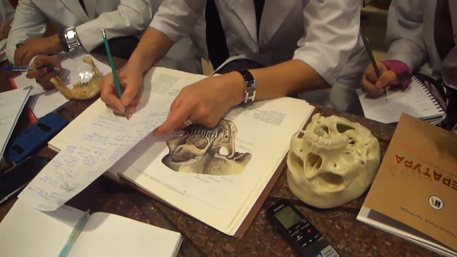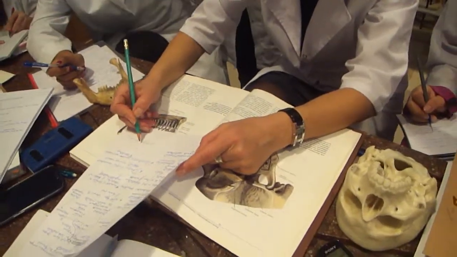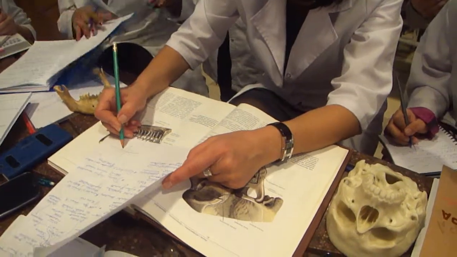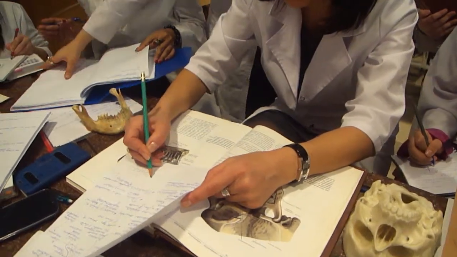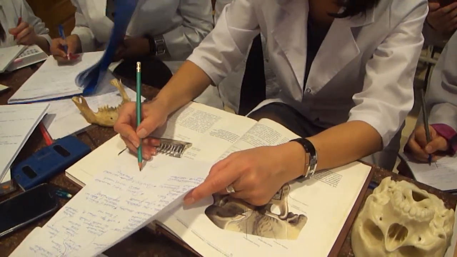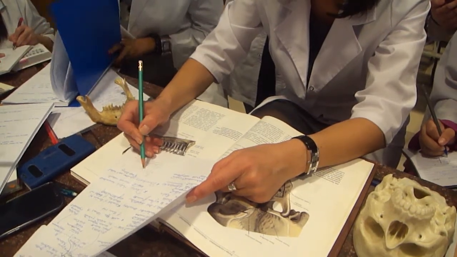Left is this, right is this. Not for me, for the patient. You describe: on each side we have 2 incisors, 1 canine, 2 premolars, and 3 molars. Yeah? Or you can use incisivus, caninus, premolaris, molaris.